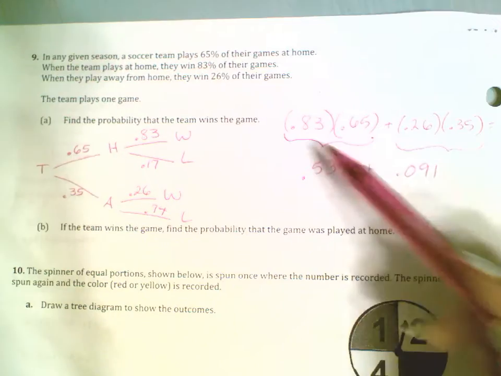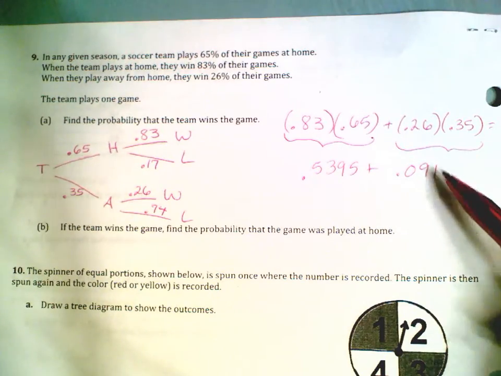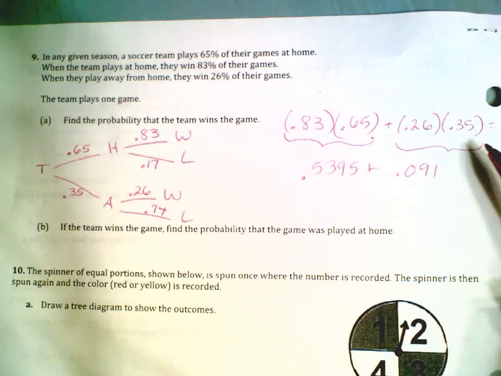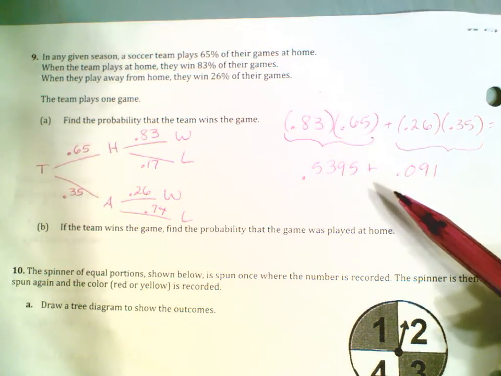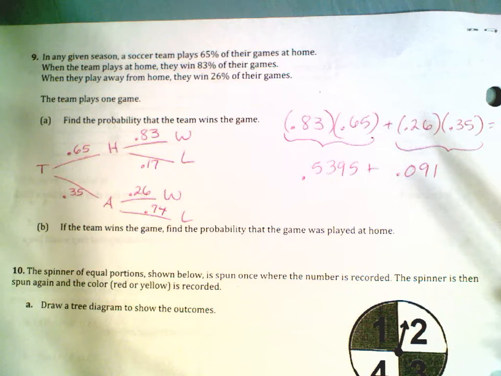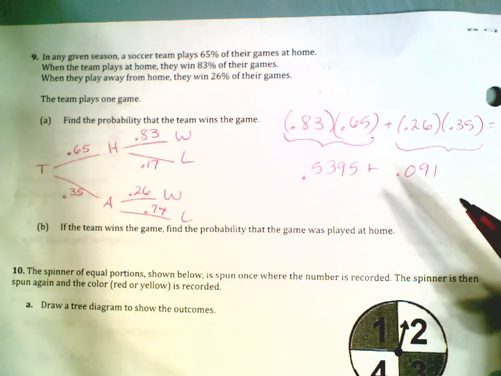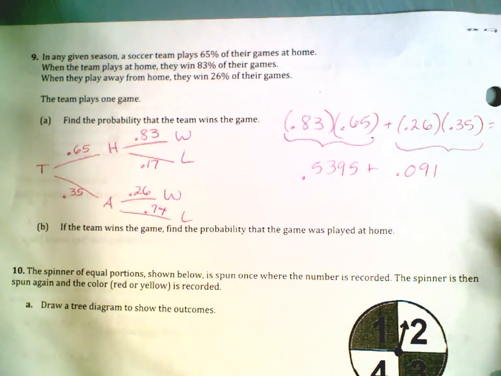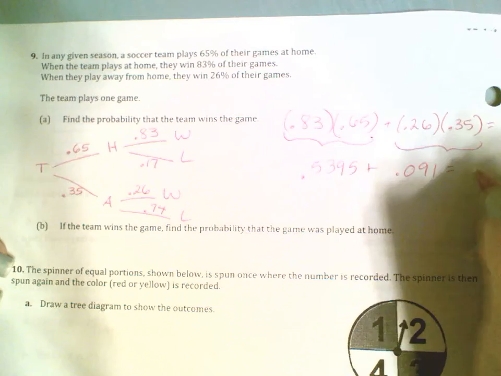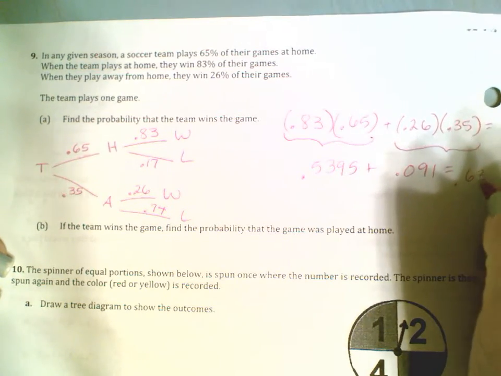I suggest you put all of this in your calculator at one time with parentheses around, just to make sure if it's a repeating or long number that you don't round beforehand or round twice. So then when you add these together, you get 0.6305.